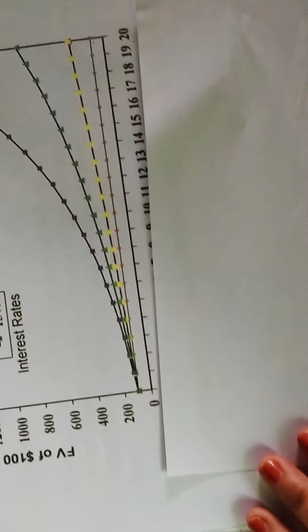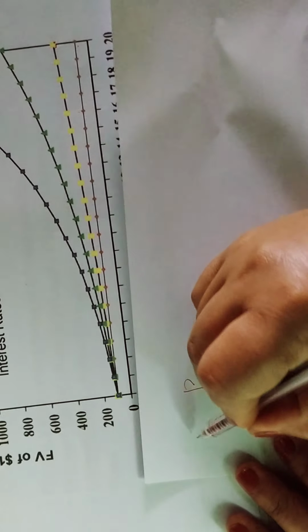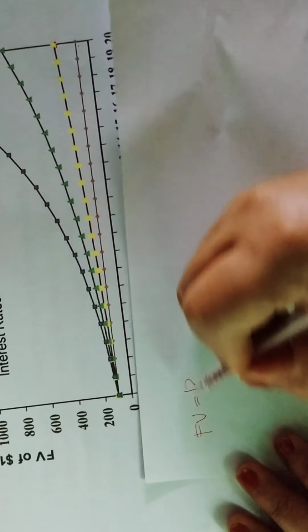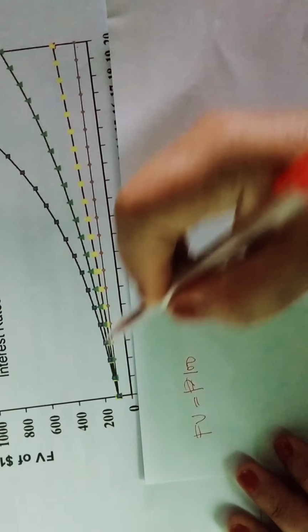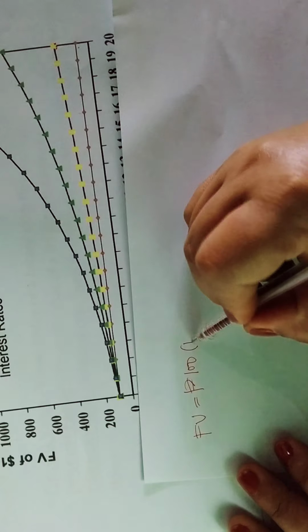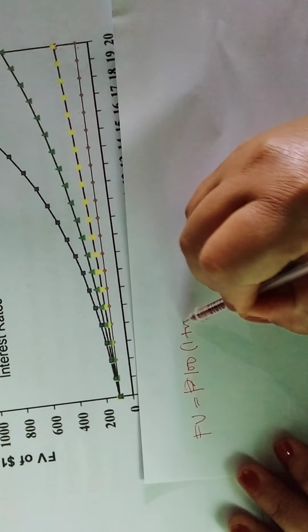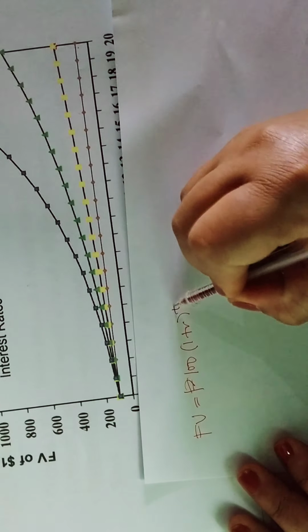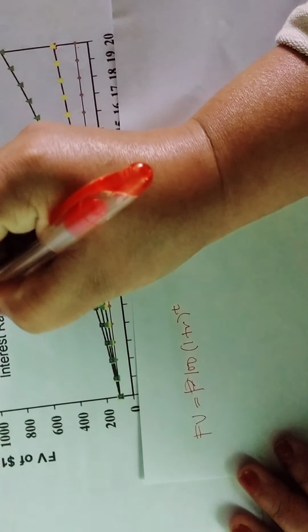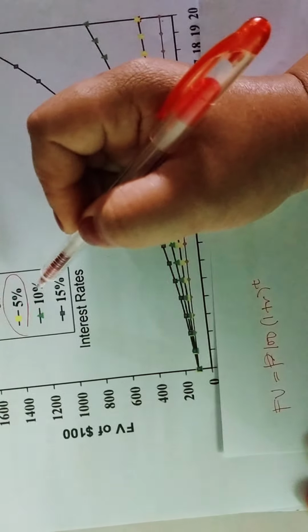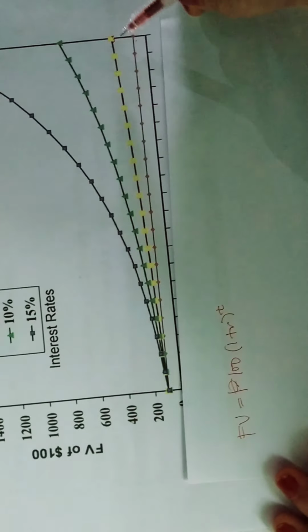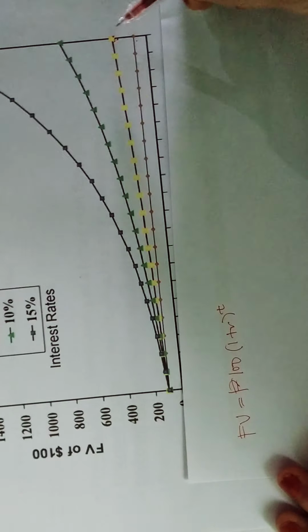For example, the future value is equal to 100 pesos times 1 plus r to the power of t. Our example is 5%. So that we know what the value is.